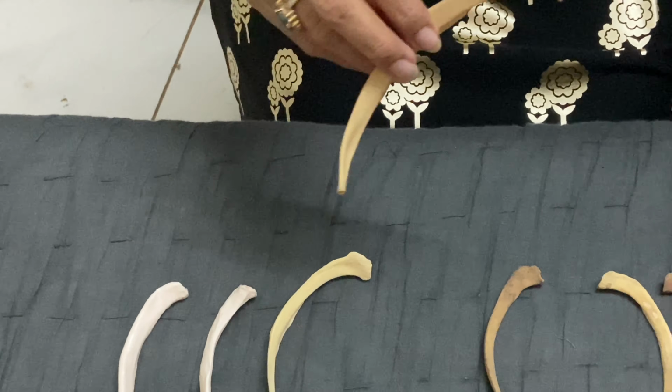The anterior end, as I said, is pointed. And if compared to other typical ribs, the floating ribs are much shorter. These are the features of the 11th rib. Now, how do we differentiate between the 11th and the 12th rib? The 11th rib is much longer as compared to the 12th rib.